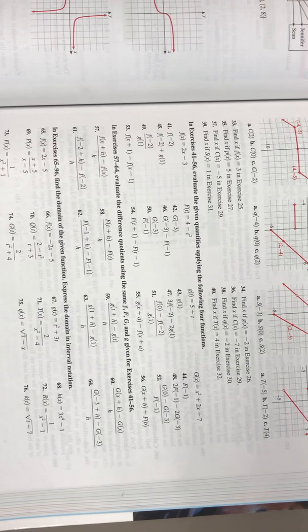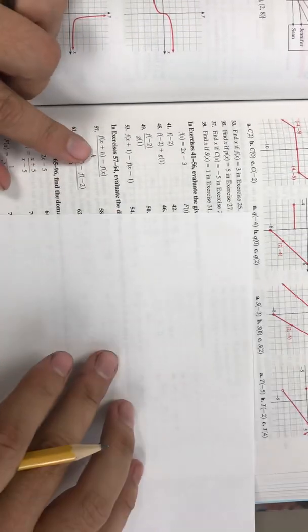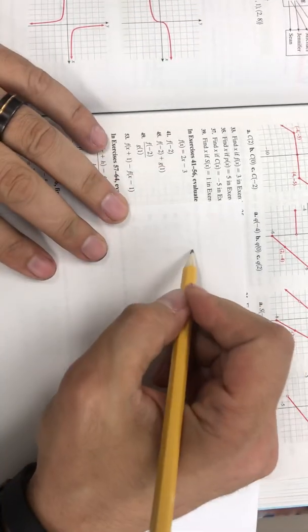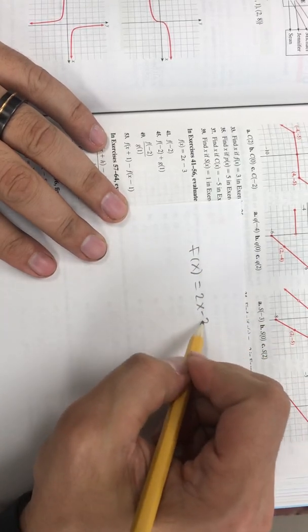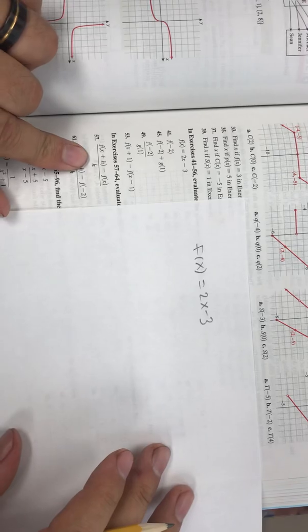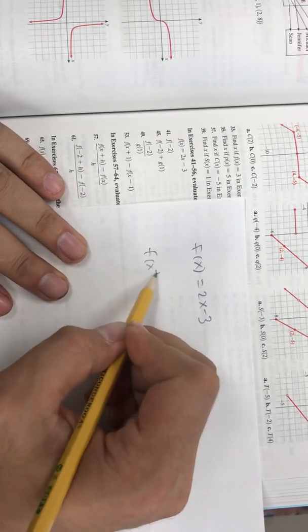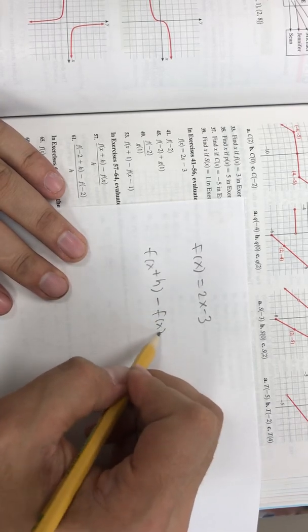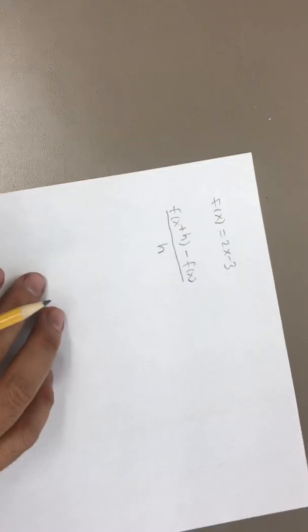Okay, so let's do them one at a time. Let's start with number 57. For number 57, we're using the f function, so that's this one right up here. Let's write it out. We have it on our piece of paper: f of x is equal to 2x minus 3. And we need to do the difference quotient with it, all right? So we're going to write that on there as well: f of x plus h minus f of x over h. Okay, so let's get the book out of the way real quick and let's get to work on this thing.